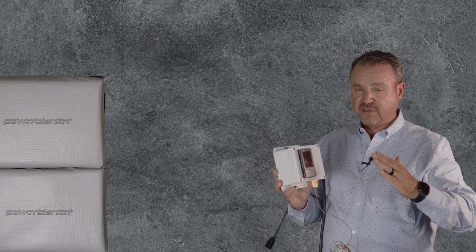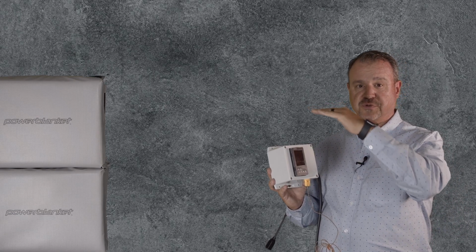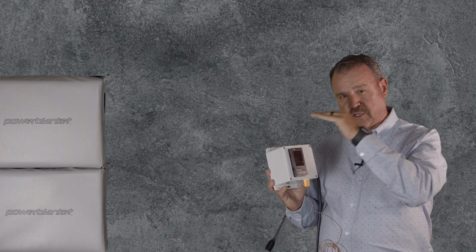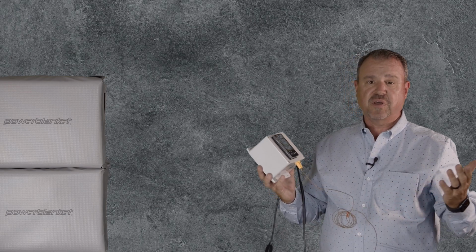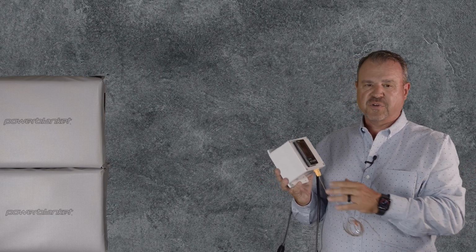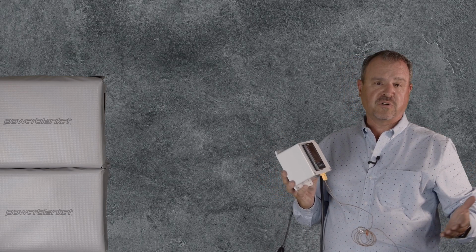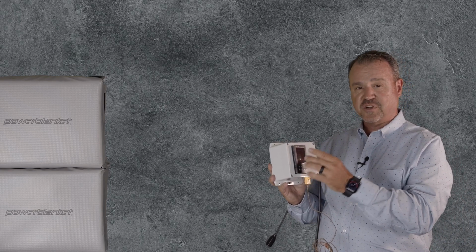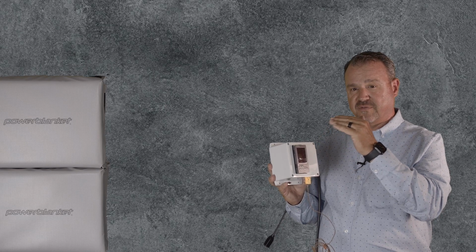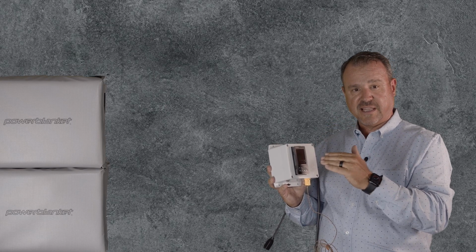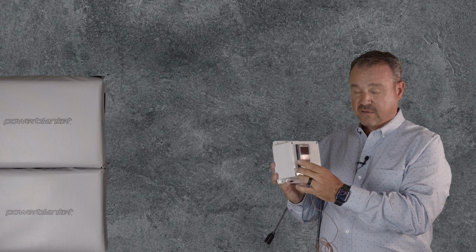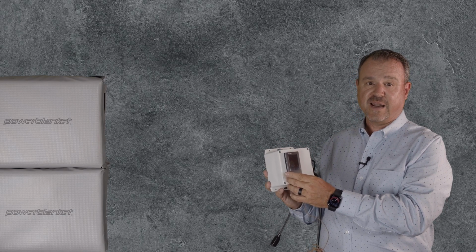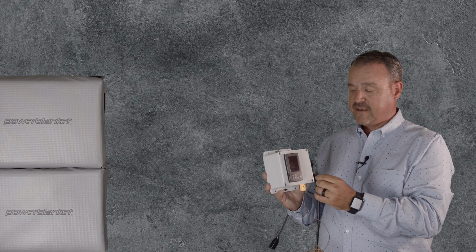PID controllers literally have no overshoot. They can get right to the temperature and hold it dead on. So if you're heating a great big huge tank of tar, you don't need a PID controller. A proportional or on-off controller would work just fine for you. But if you're trying to keep a gas stream at a very precise temperature, or if you have vapors or solids that will settle out below a certain temperature, this controller is the best controller for that application. Very precise and very accurate.